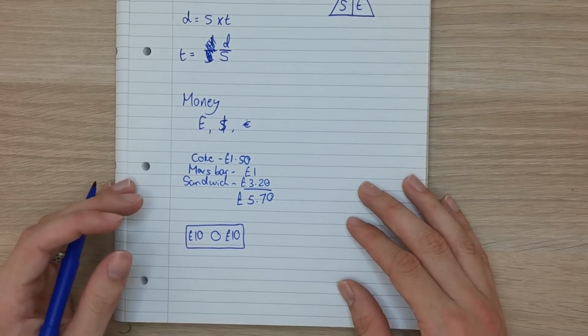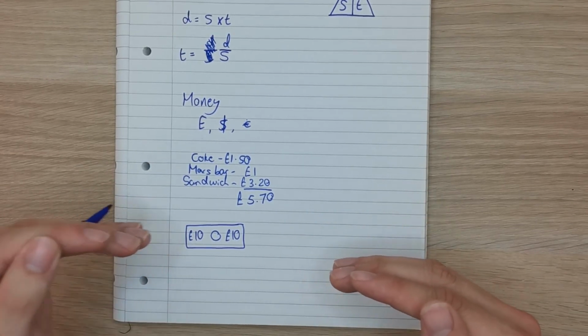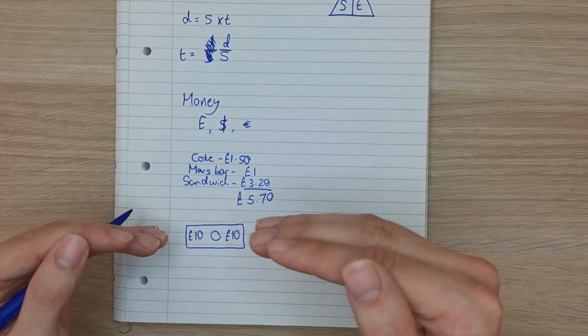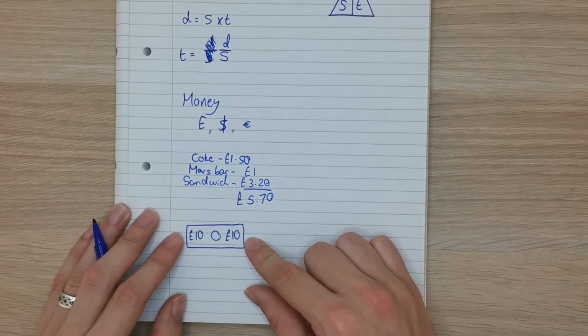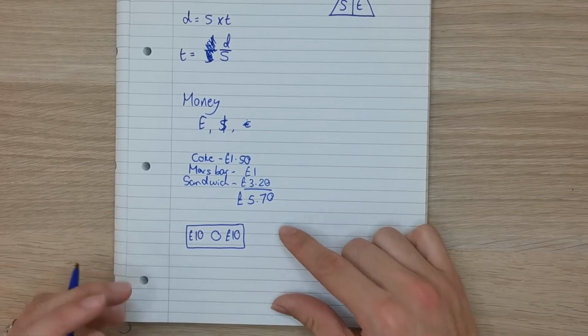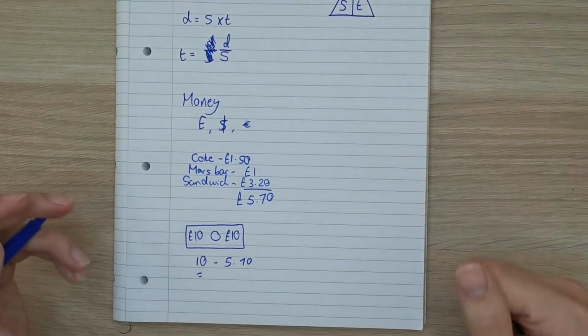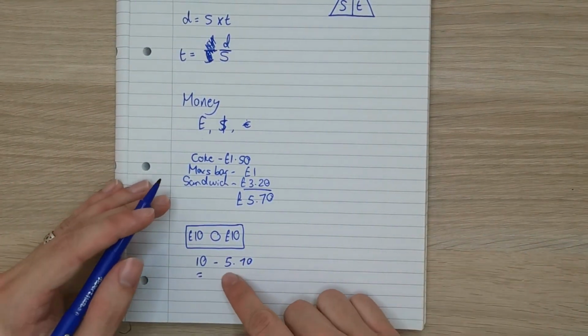What I need to do is quickly do a subtraction. How much money have I given them? How much do I need to pay for? And see how much money I'm expecting back. £10 minus £5.70. What I like to do is count upwards. I think it's easier that way.